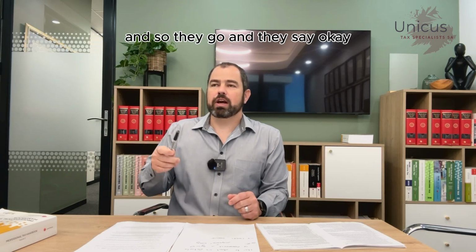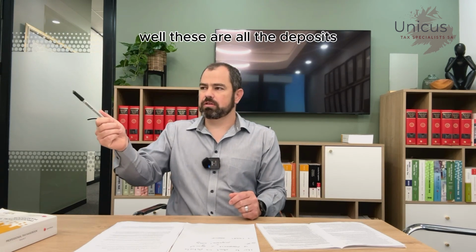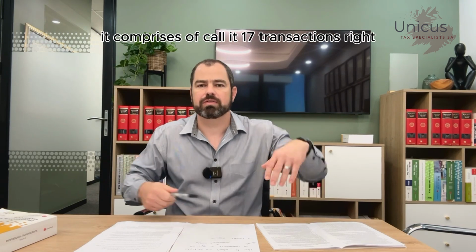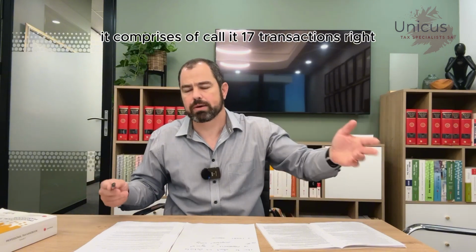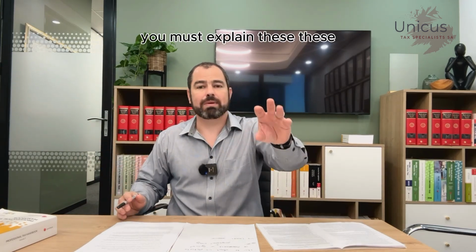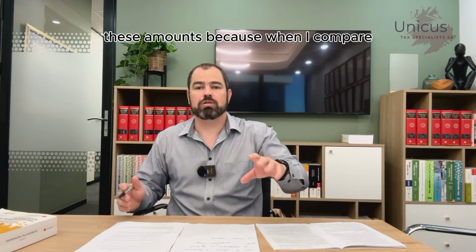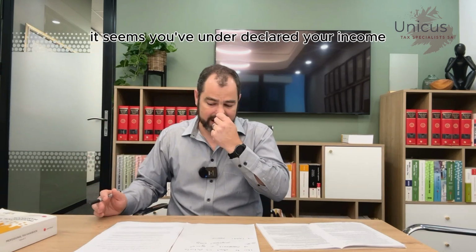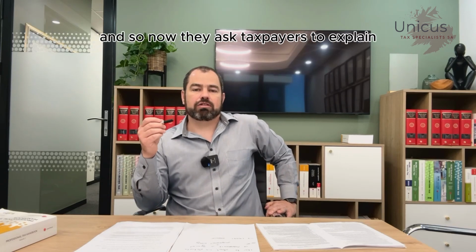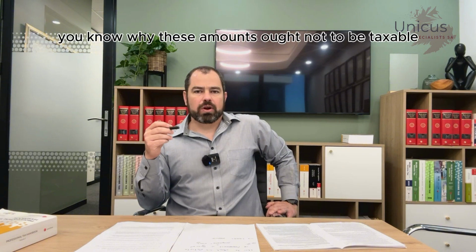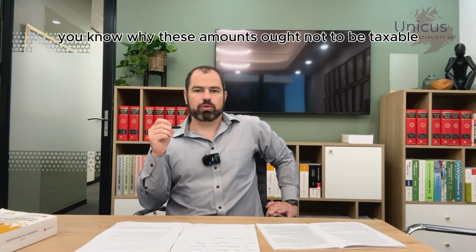And so they go and they say, okay, well, these are all the deposits based on this third-party data. There's R1 million that was deposited into this account. It comprises of, call it 17 transactions, right? But they see R1 million in this account, 2 in that one, 300,000 Rand in this account, and so on. So they see the total, right? And they go, well, you must explain these amounts, because when I compare what is in your tax return to all these deposits, it seems you've underdeclared your income, and that's typically how they do it. And so now they ask taxpayers to explain why these amounts ought not to be taxable, because clearly they've received them.